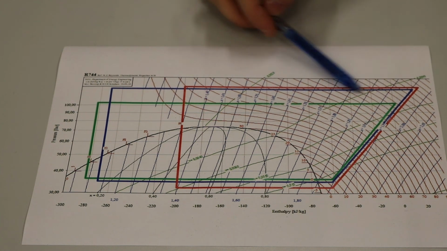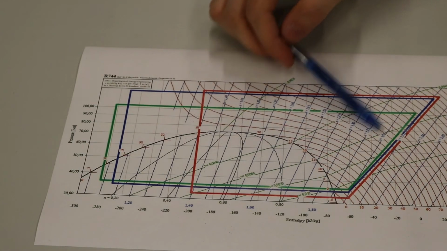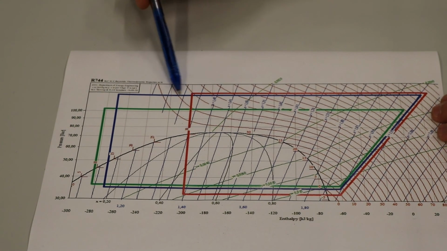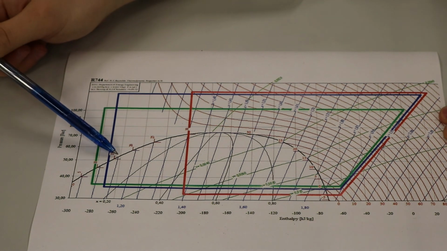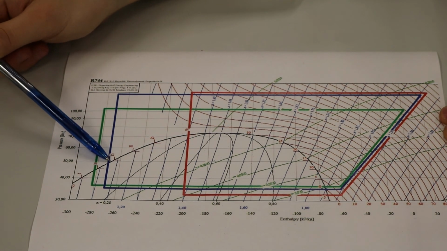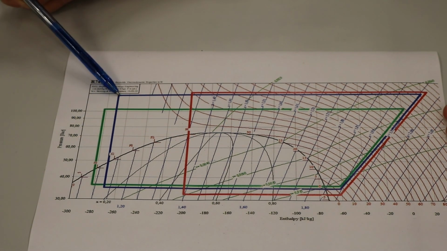Then we have this blue cycle where the temperature is much lower. Right here is around 13 degrees.